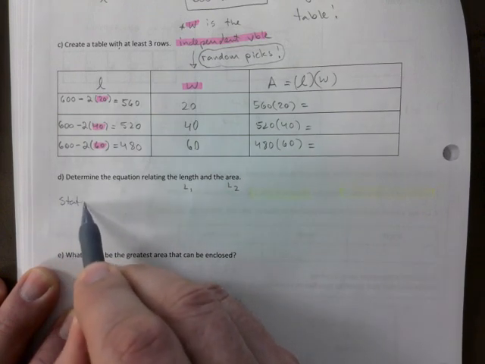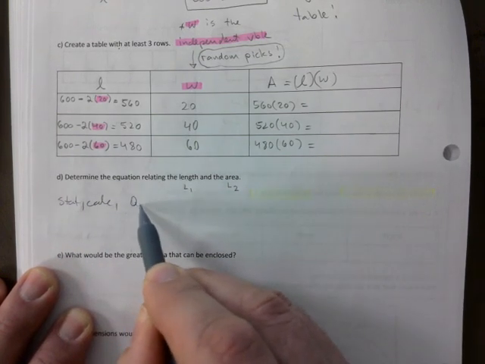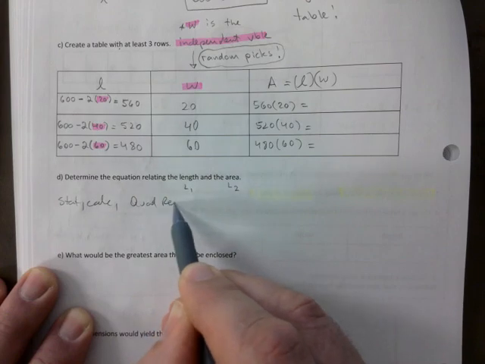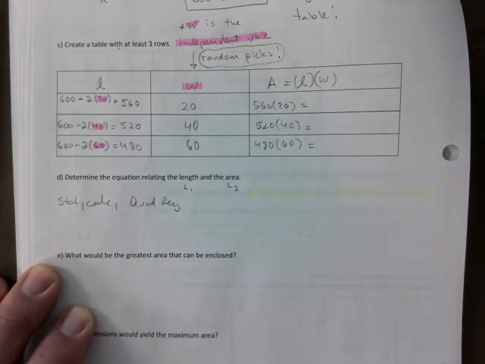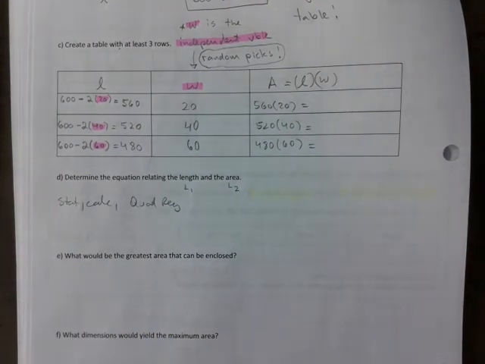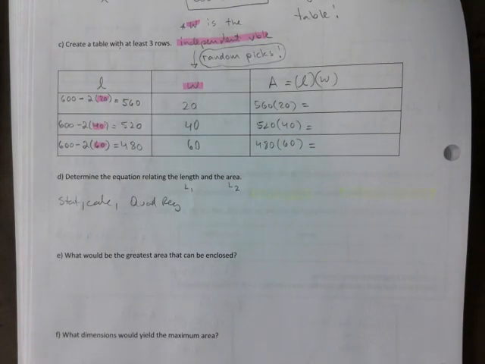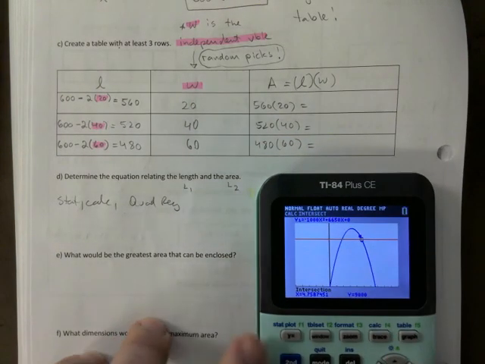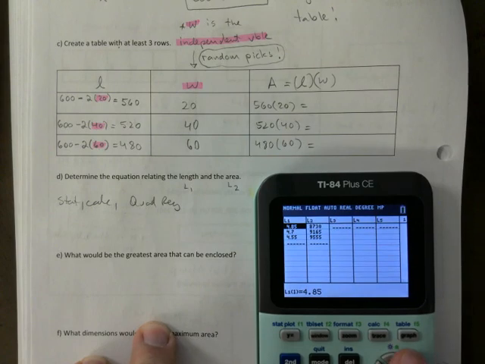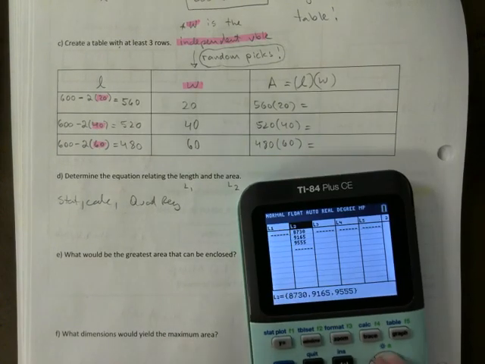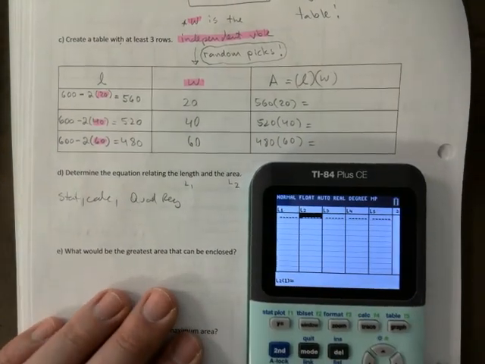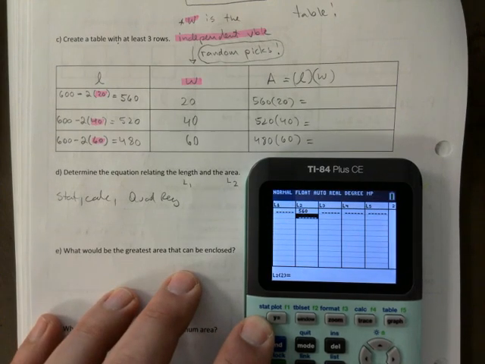And stat calc quadratic regression. Think of area. Area is square footage, right? It is a quadratic function. I'm going to go stat, edit, clear whatever I have in there. And I'm going to go 560, 520.